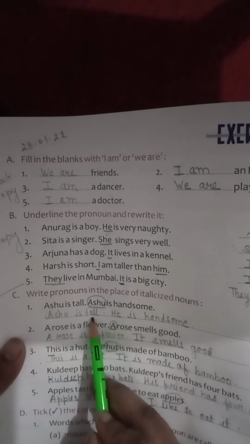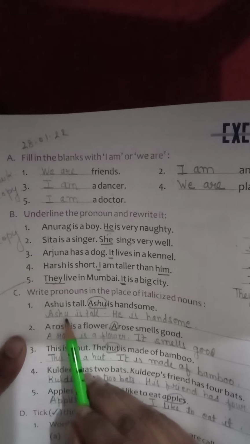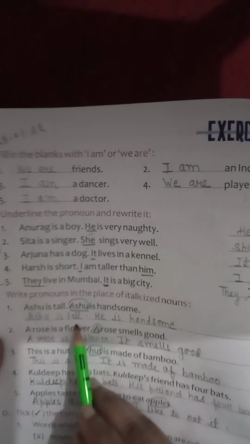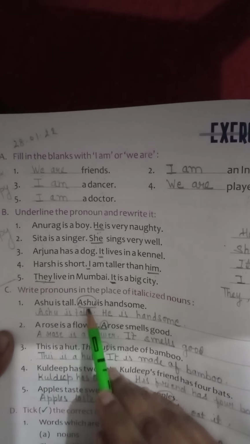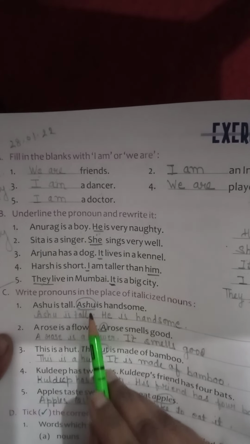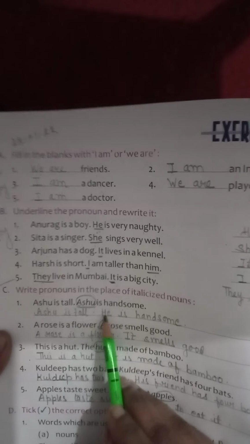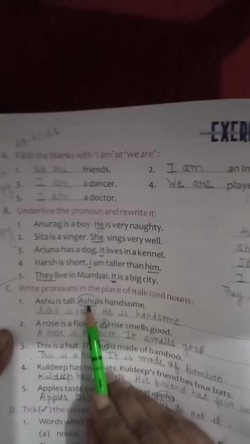Ashu is tall. First we use Ashu because we are talking about Ashu. Now, in the second sentence, we use a pronoun instead of Ashu. We use he for Ashu because Ashu is a boy.